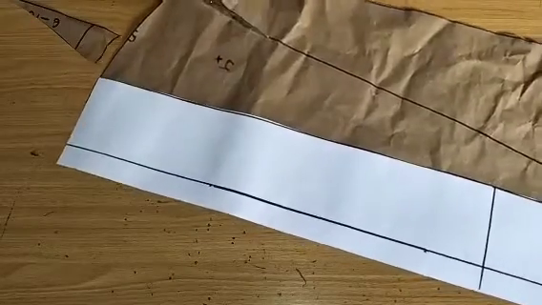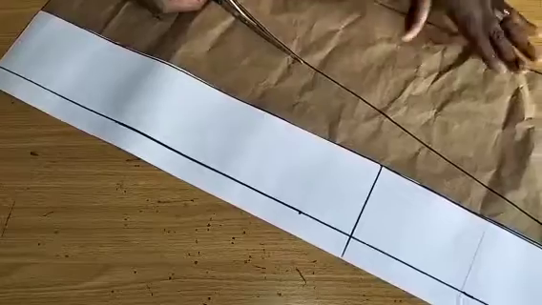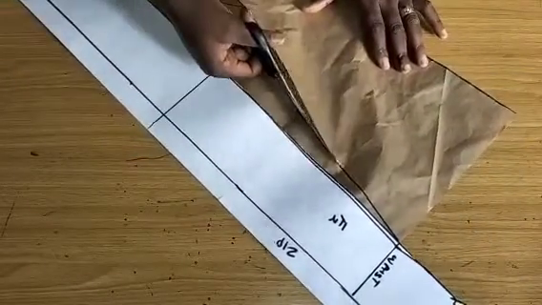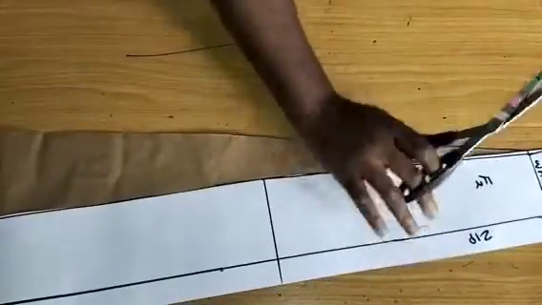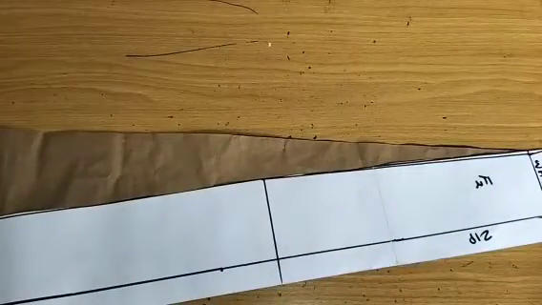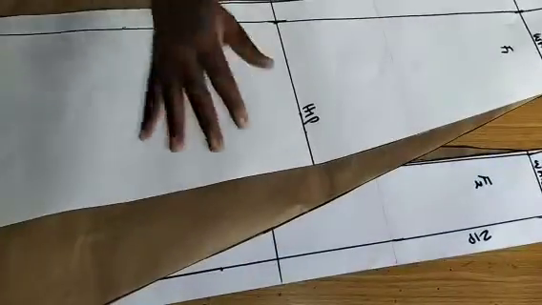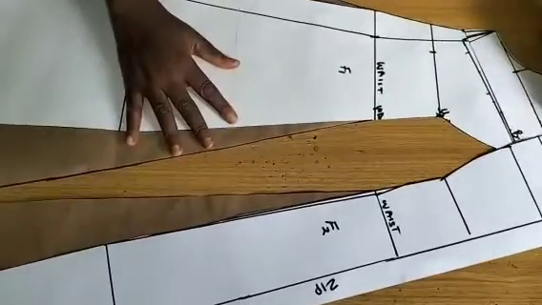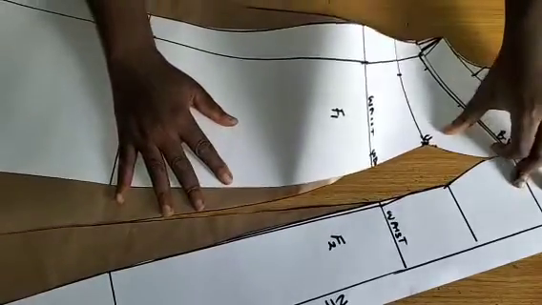Then I'll cut from there. From there, I'll cut straight into the waist. Can you see? By the time you get these two patterns together, by the time you start joining this, I really love this pattern. So I'll just go ahead and join.